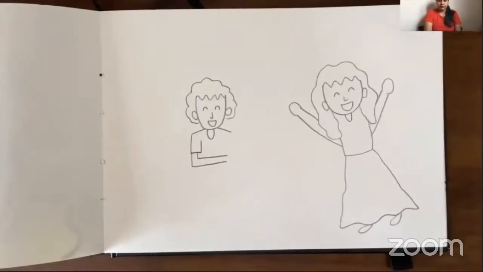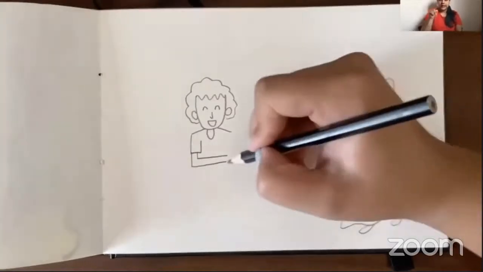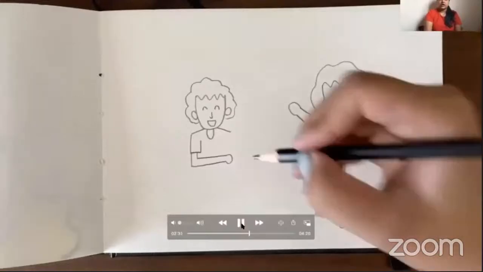Yep, I think everybody's done a wonderful job. Perfect. And now we're going to go ahead and complete the hand by drawing a curve as usual, like how we did for the girl, same way we're doing for the boy. Perfect. And now we'll draw the pichkari.